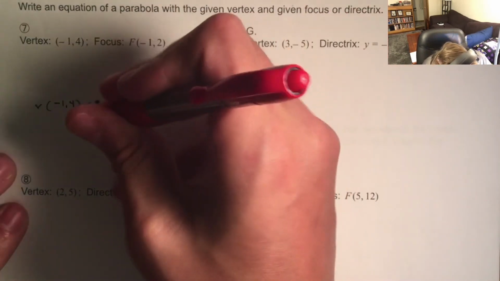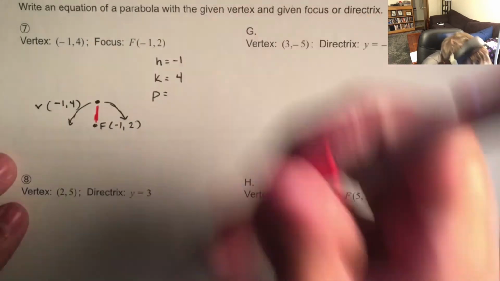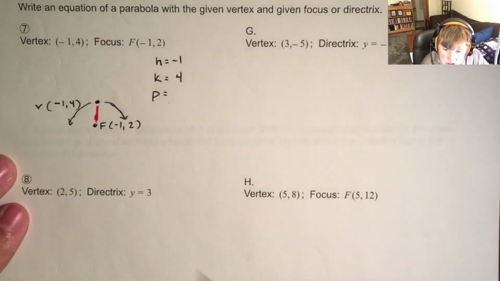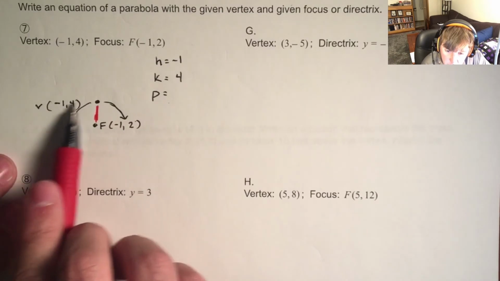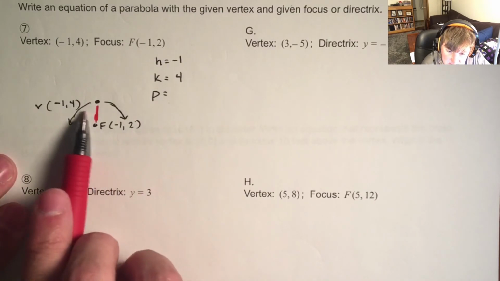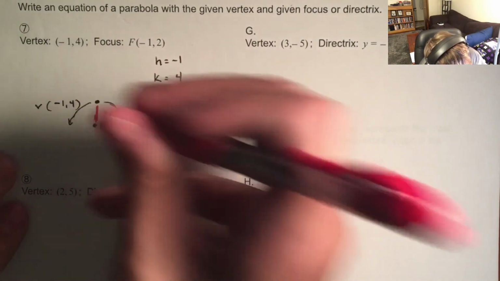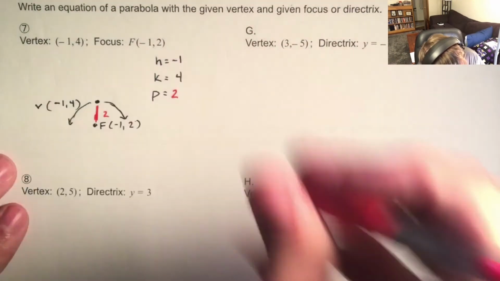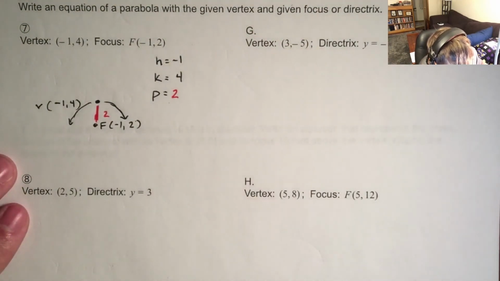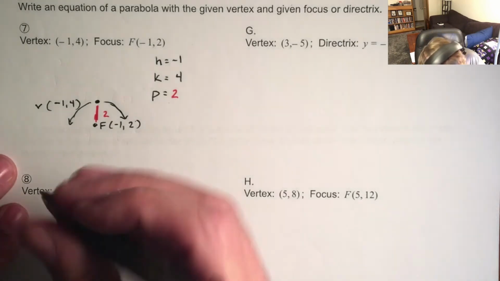So I just have to find this distance. What's the distance between my vertex and my focus? Well, if this is at negative 1, 4, and this is at negative 1, 2, that means this distance here is just a distance of 2, meaning my p value is just 2. Okay, it's opening down, so I'm going to use the down formula.